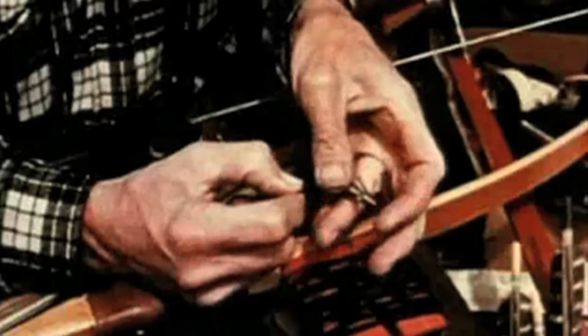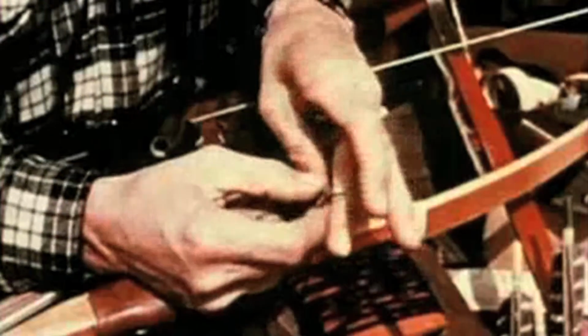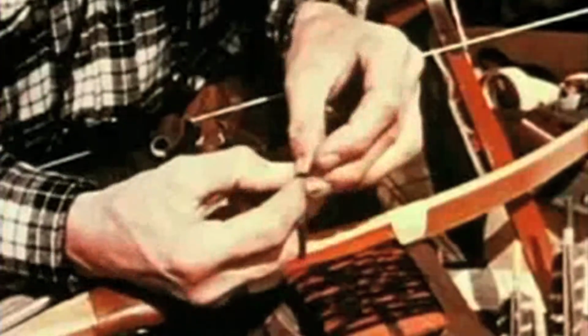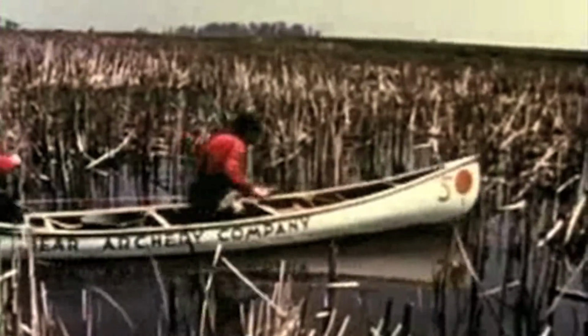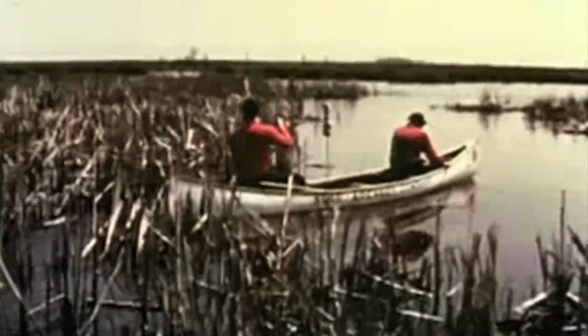He was a guy that wanted to be in an environment. He wanted to be around nature and the wildlife and was into conserving that nature and that wildlife. His sole purpose in life was to share archery, to spread the word of archery to hundreds and thousands of people.